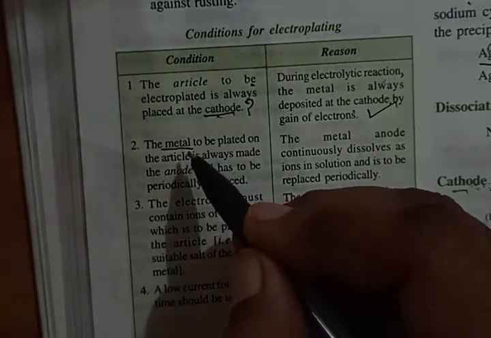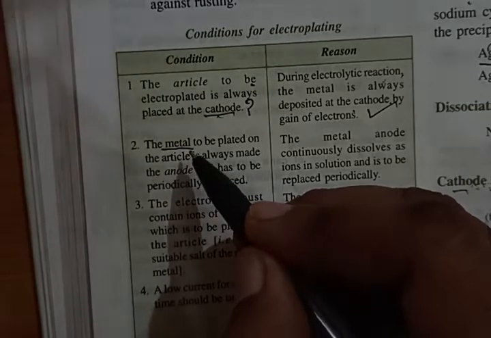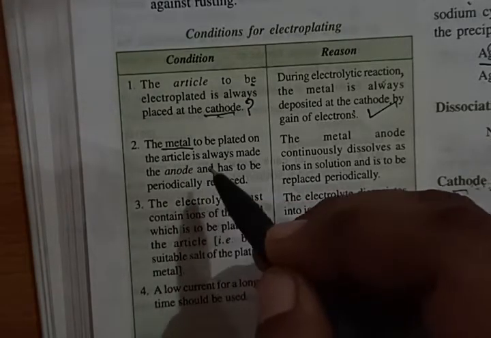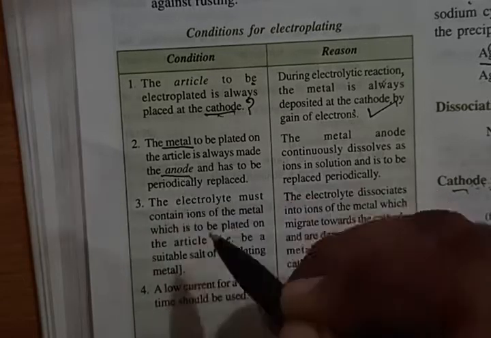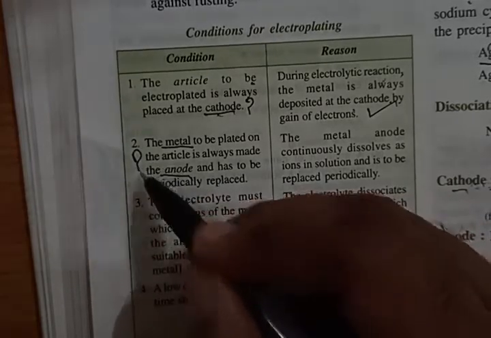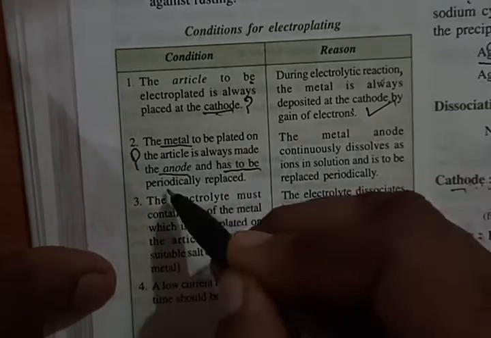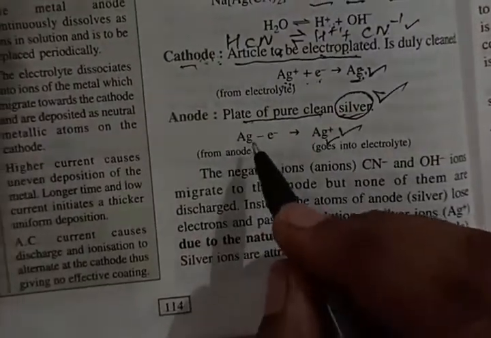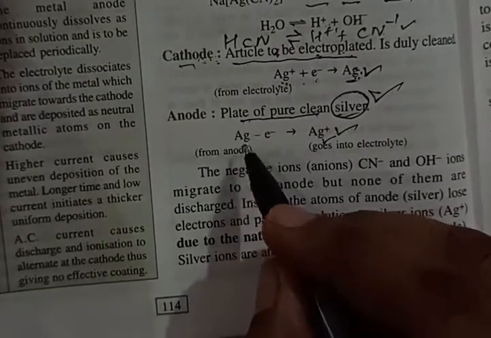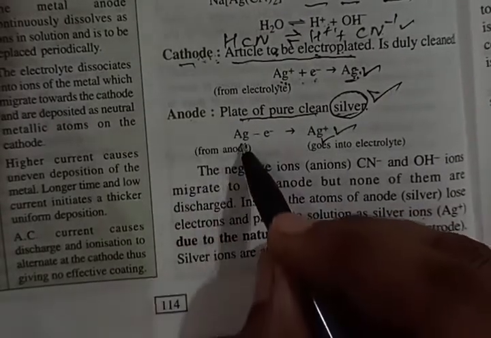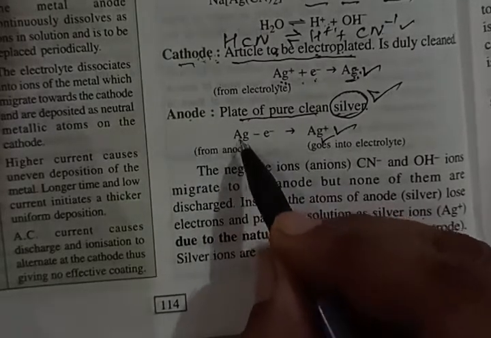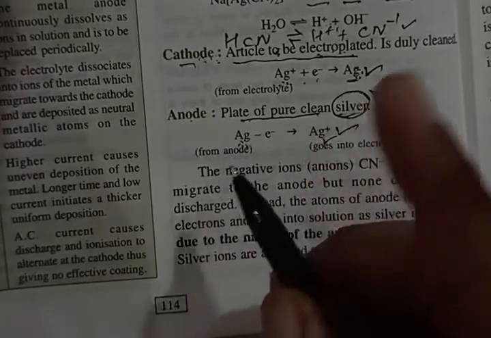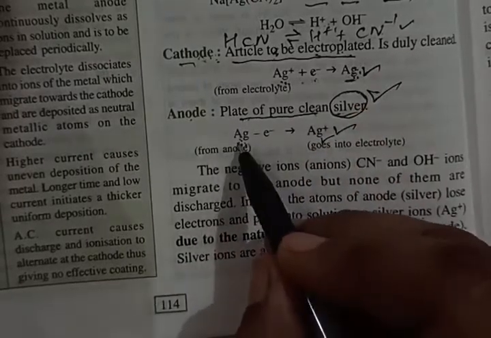Means if nickel plating you have to do, then the anode is made up of nickel metal. If silver plating, the anode is made up of silver metal. Why is the metal to be electroplated always made the anode? That is one question, and why it has to be replaced periodically is the second question. Two questions are there. First I'll show you. This is the anode, silver anode, and this is silver plating. So the anode is made up of silver. The question is why the anode is made up of the metal with which plating has to be done.